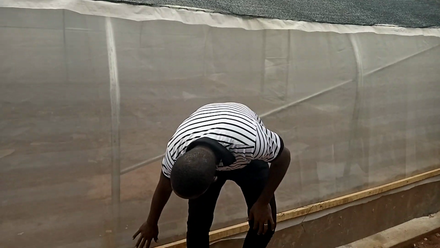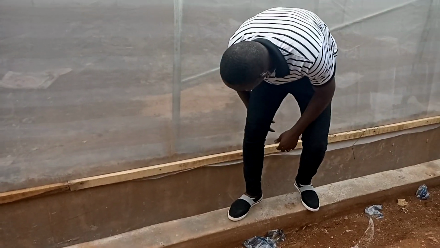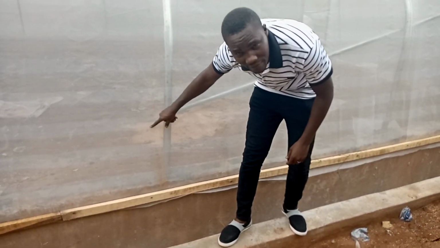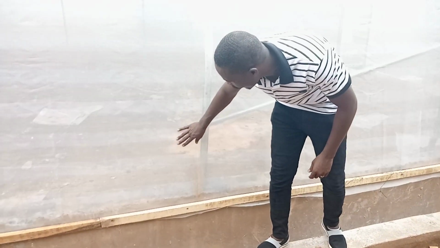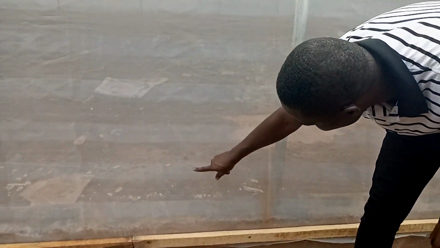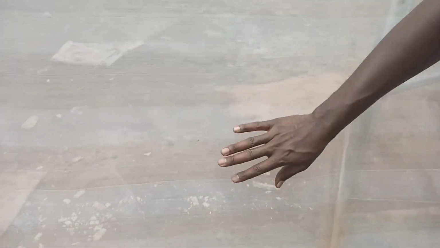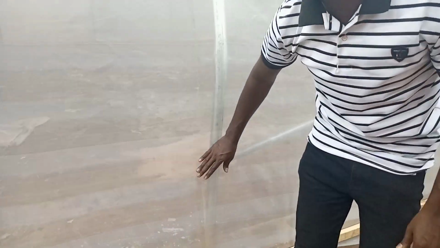So you can see this is well sealed to the wall, and this mesh is as tiny as anything can be. If you look at it now, you can see as tiny as this ant is, it cannot penetrate the mesh. So that's how tiny it is, and it's very, very durable, about 10 years durability. So ants cannot easily invade through this.